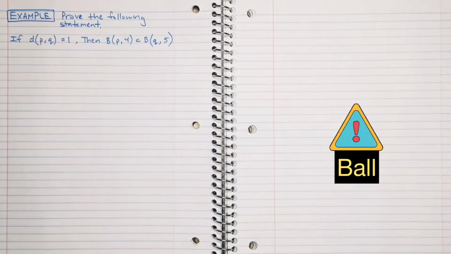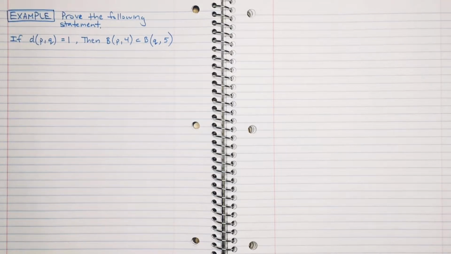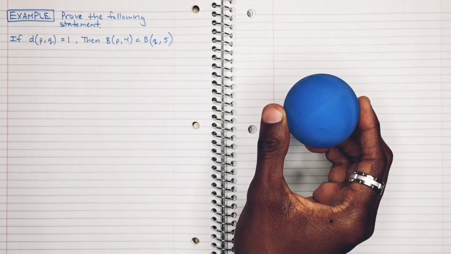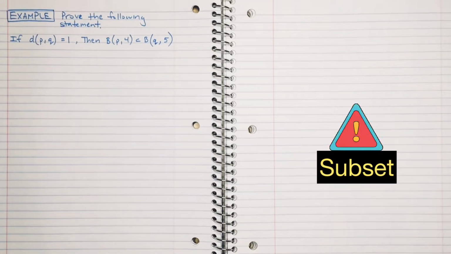So quick definition alert. We're talking about a ball. When we say a ball, we're talking about an object that is a sphere, something that looks just like this right here. Just a ball. Also, another definition alert for subsets. The definition of a subset is basically that all the elements inside of a set are also contained inside another set that is larger than it.